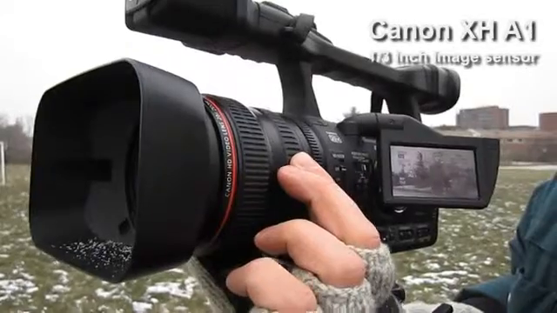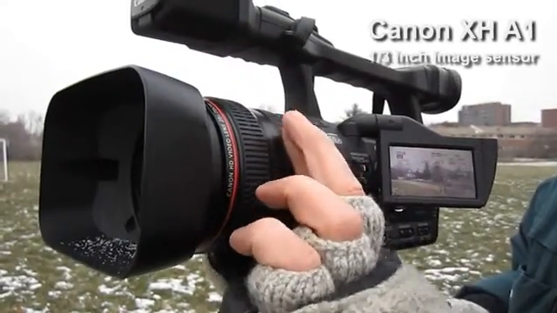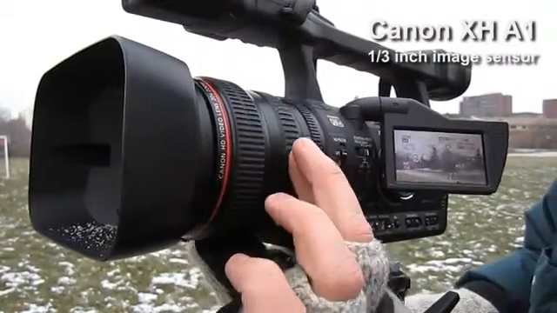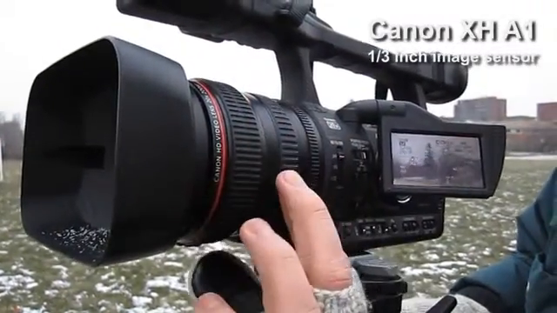And now let's look at the same example using a video camera. I'll be using the Canon XH-A1, which has a 1/3 inch image sensor. For the widest depth of field, we'll use the lowest focal length, or basically we'll zoom out as much as possible, and we'll set our f-stop number to f9.5, which happens to be the highest f-stop setting on this camera.